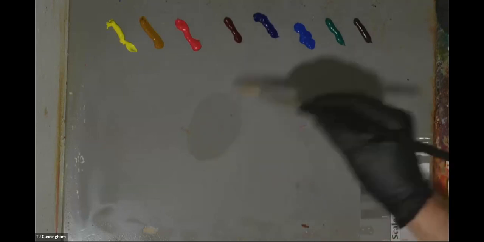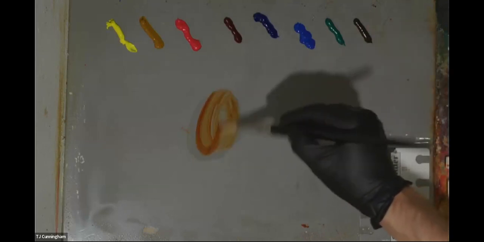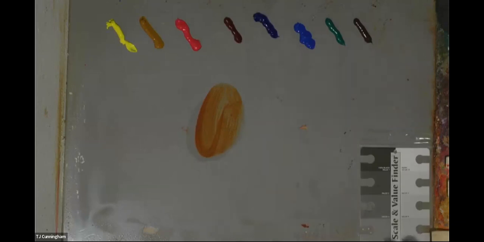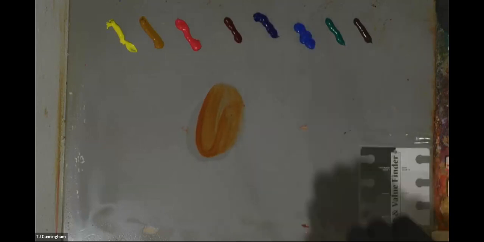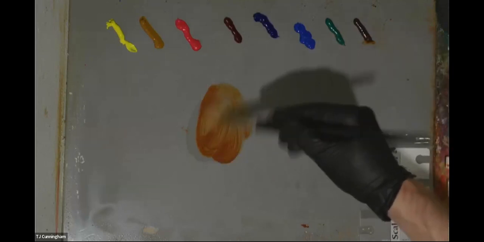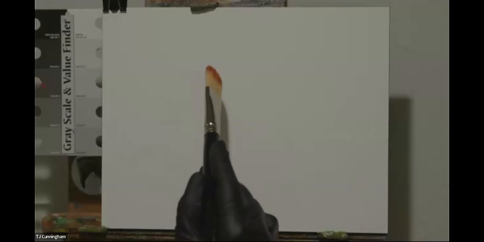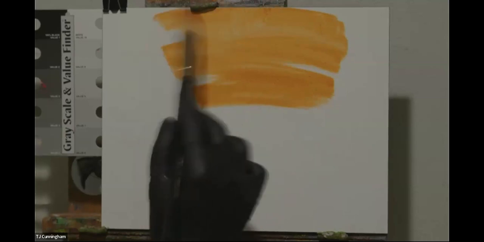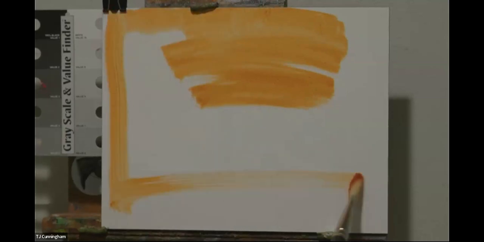Mineral Spirits, and it is Mineral Spirits in a little bucket here. Transparent Oxide Red. And I'm going to stain my canvas or my panel. This is a 9 by 12 inch panel.